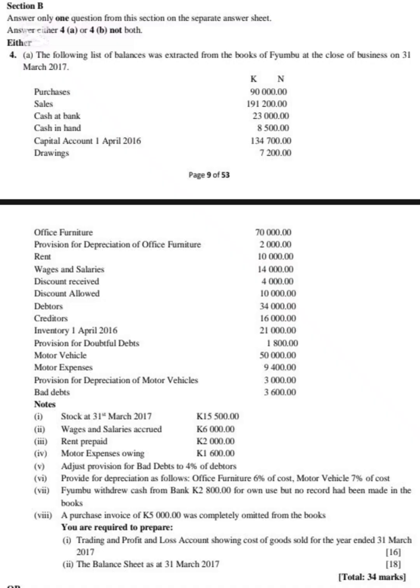So an invoice is more like a bill that shows the quantities of goods that we ordered on credit. So the business sent us an invoice of 5,000 which was completely omitted from the books.